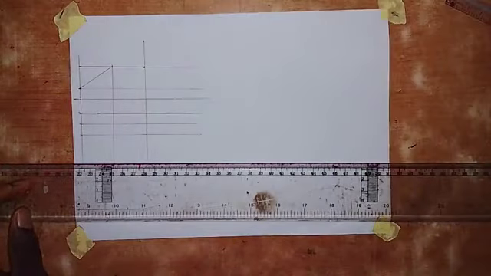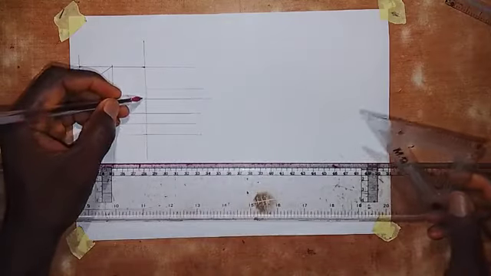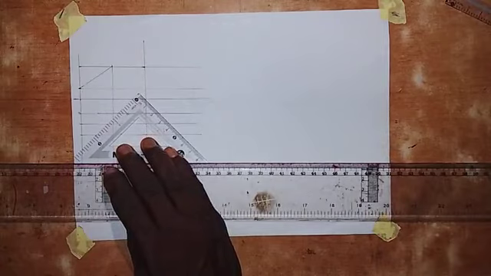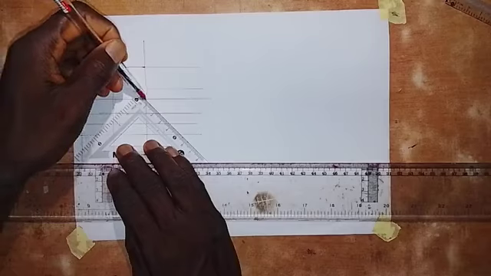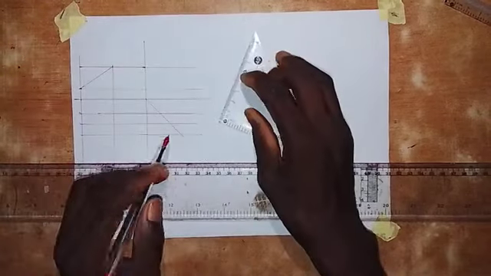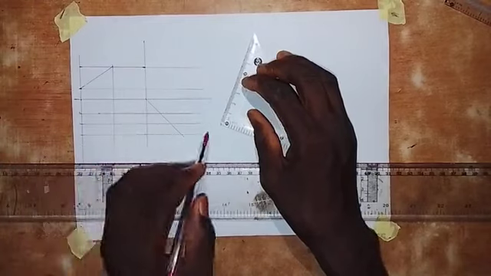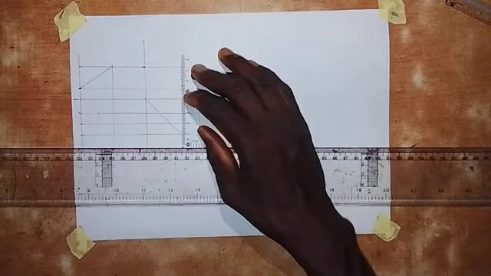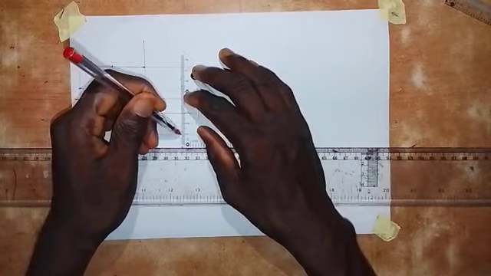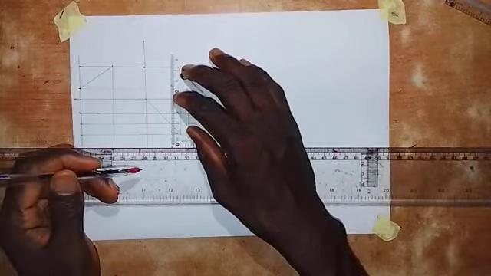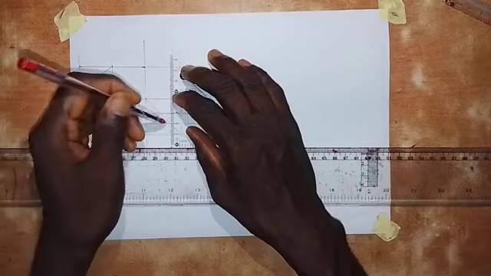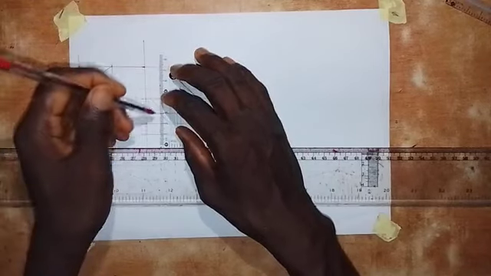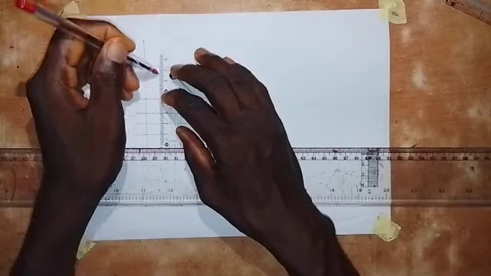So the next thing that we are going to do, let's draw the end elevation. This is a point on the front elevation. So we take a 45 degrees set square, putting it at this point here, we are going to draw a line in this direction. From each of these points where this line touches the horizontal line, we draw out of the plan. So we are going to draw a vertical line from this point here, and also at this point we draw a vertical line, so up like this, and then at this point here we are going to draw a vertical line. So we have a vertical line here like this.